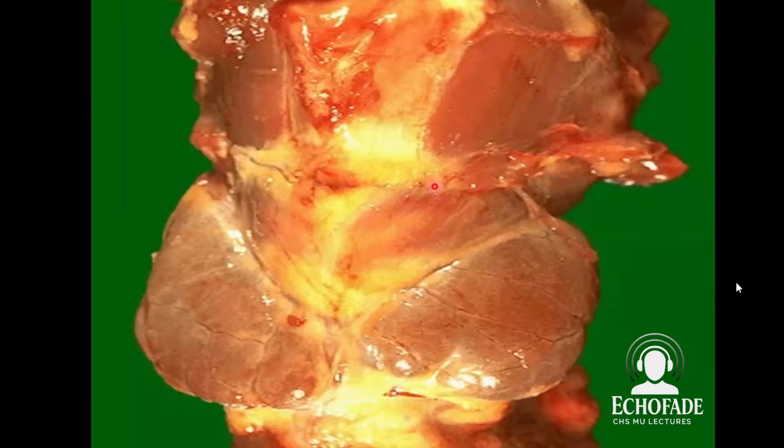So the endodermal cells invaginate downwards and come to lie in the neck region, over the thyroid cartilage. At the distal part, they divide to form two lobes, joined by a very small area that we refer to as the isthmus.